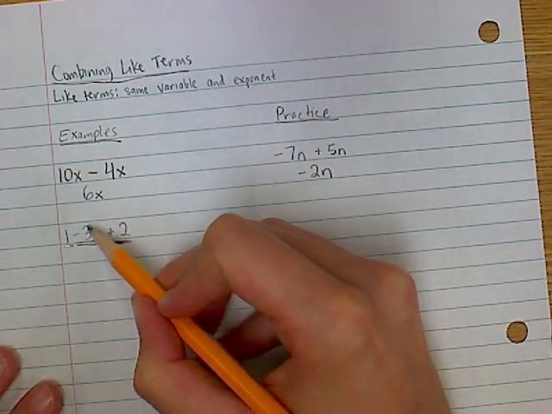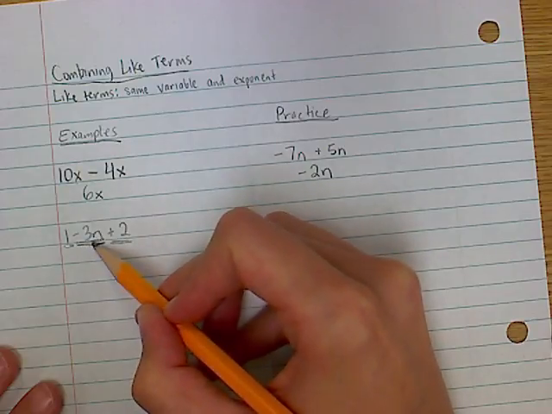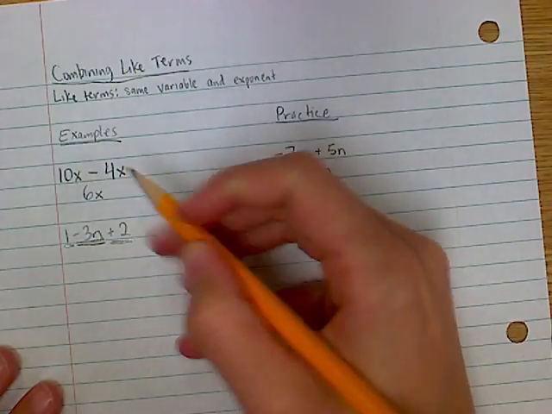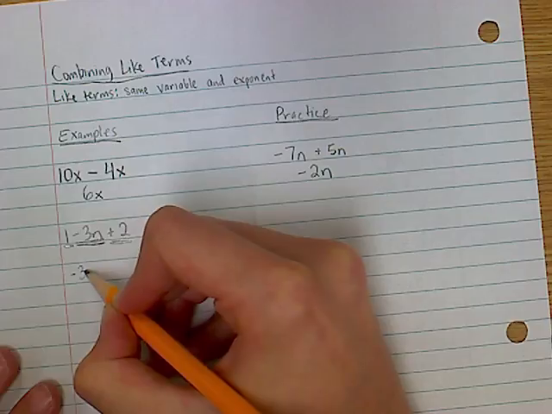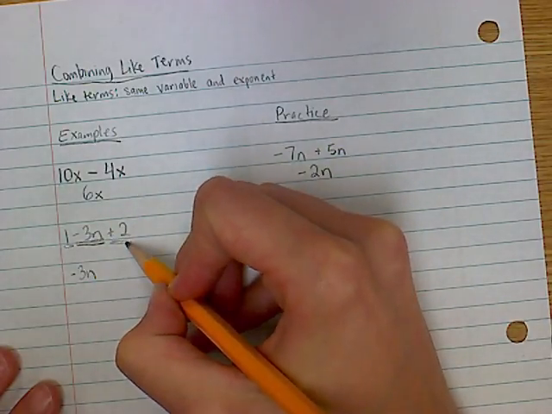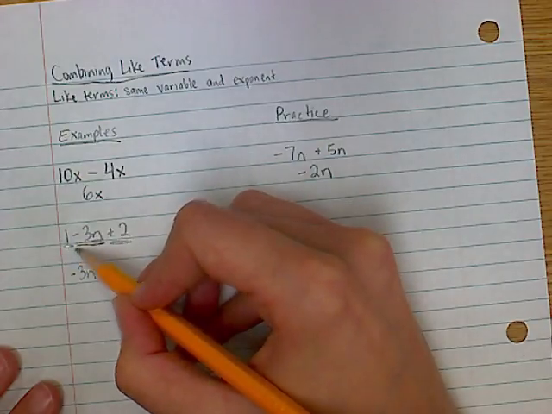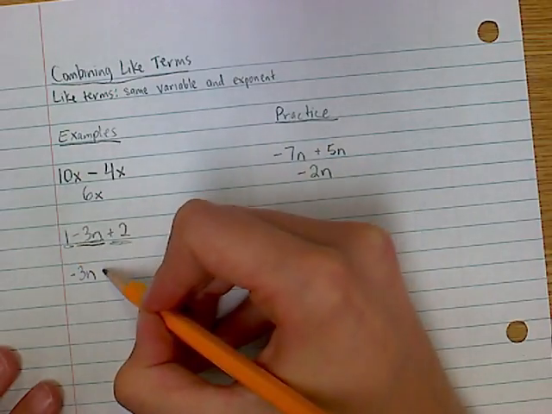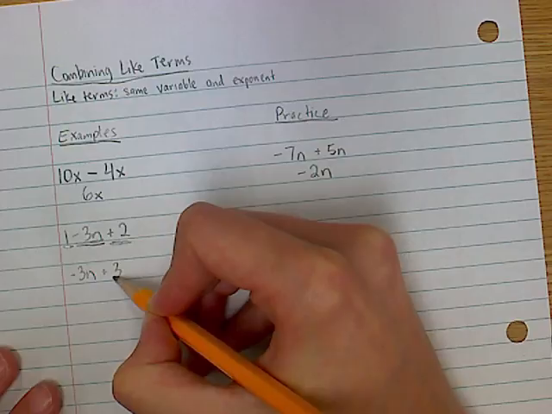So I notice that I have this negative 3n, which is double underlined. It's not like terms with anything else. So that one is just by itself. These two are like terms. There's a 1 and a 2. I'm just going to combine them. I'm going to add them together. This is a positive 1 and a positive 2, which add to become positive 3.